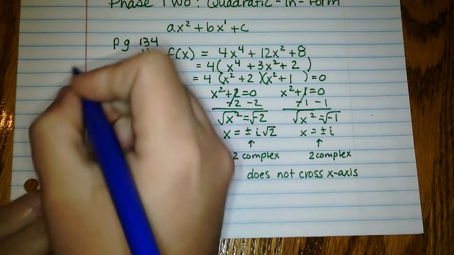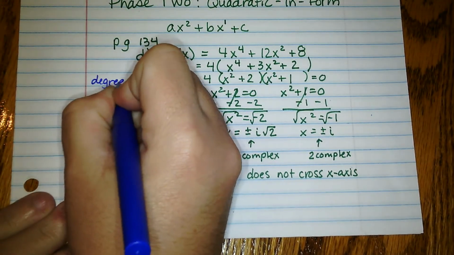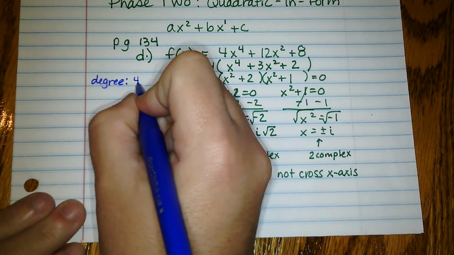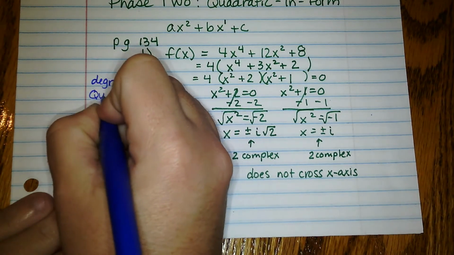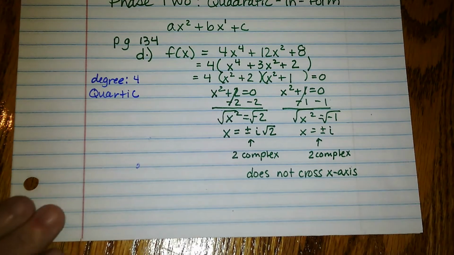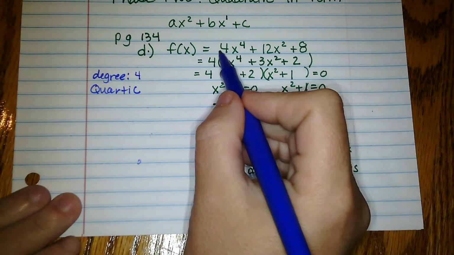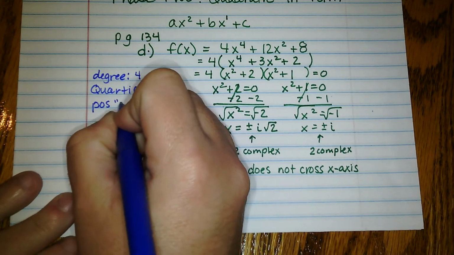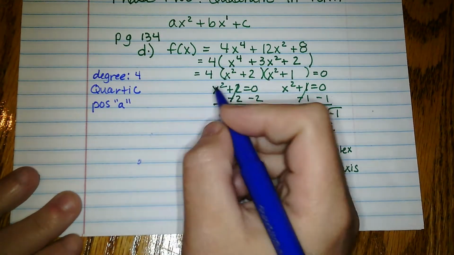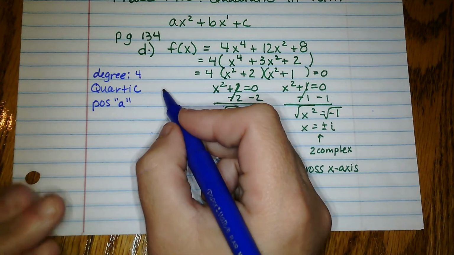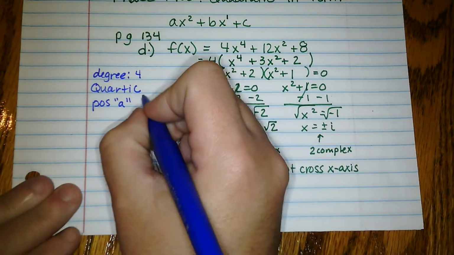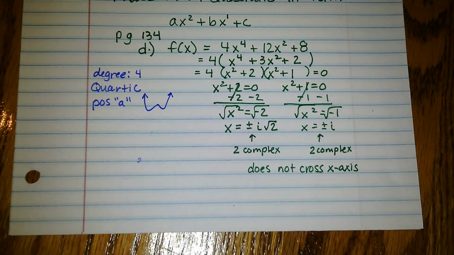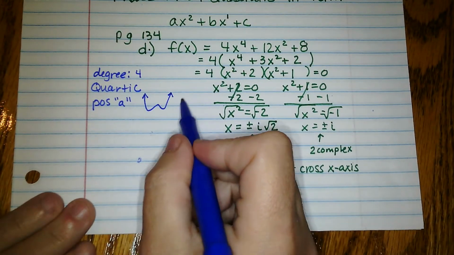The first thing I need to do is figure out what degree I'm in. Look at our highest exponent. It's a 4. That makes it a quartic. Is the a value positive or negative? Well, that's positive. So because it's a positive a value, our quartic has end behavior where it's going to point up at the start and at the finish. And it kind of resembles a little W or a warped W. So this is the kind of shape we're looking at.